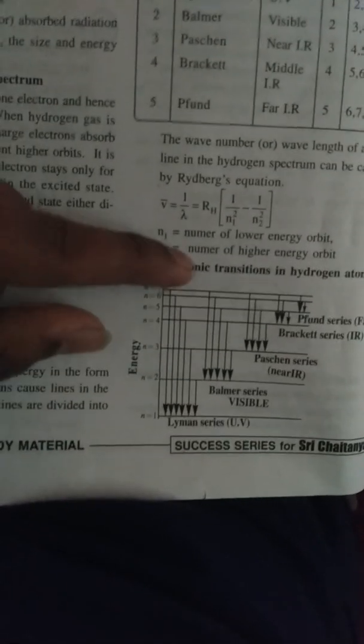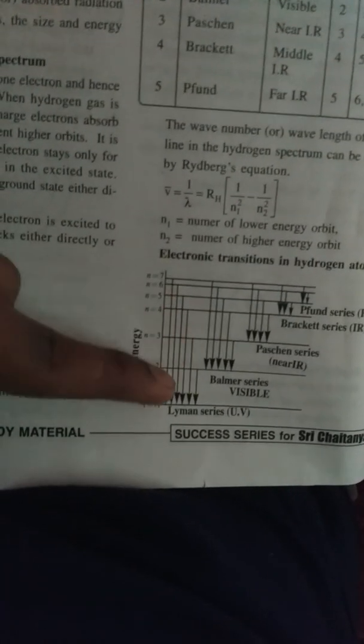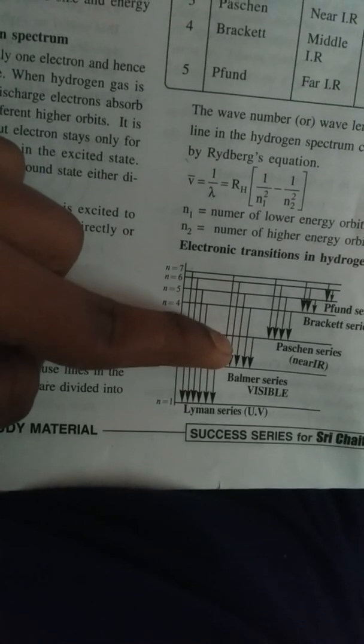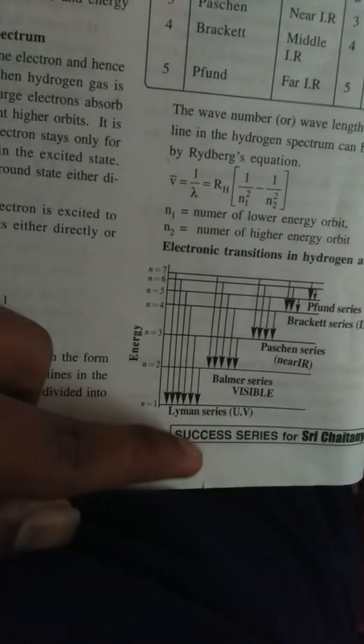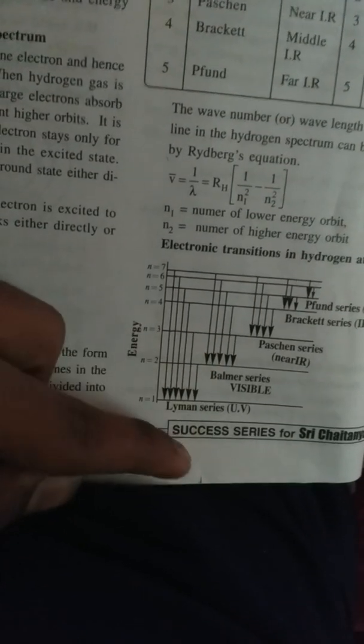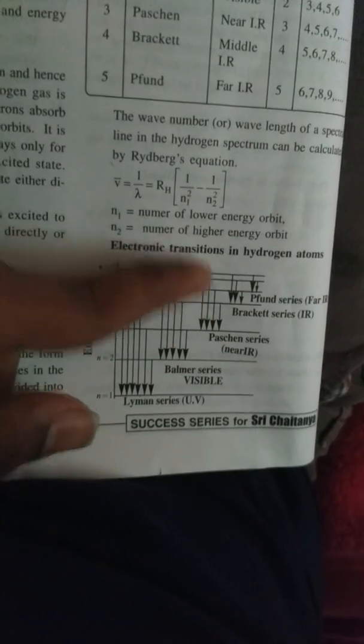You can see the transitions from 7 to 1, 6 to 1, 5 to 1, 4 to 1, 3 to 1, 2 to 1. Then from 7 to 2, 6 to 2, 5 to 2, 4 to 2, 3 to 2. Here energy decreases. This is the Lyman series in UV and the Balmer series in visible, then near IR, middle IR, far IR.